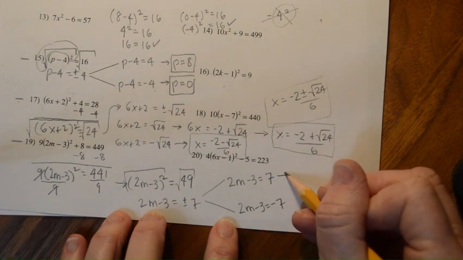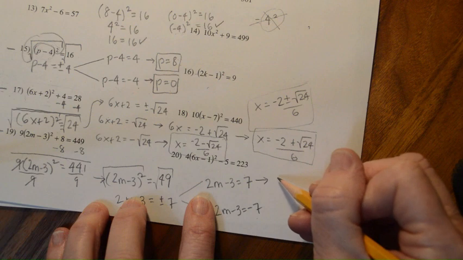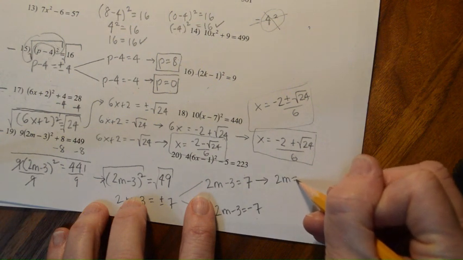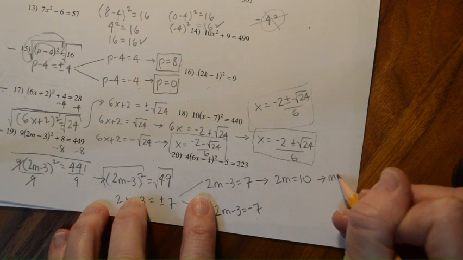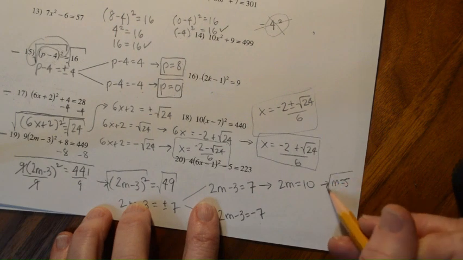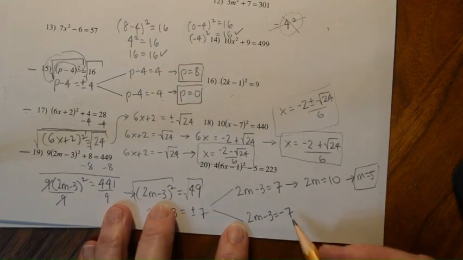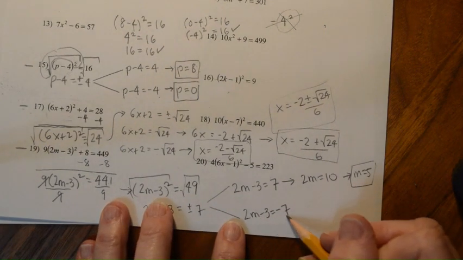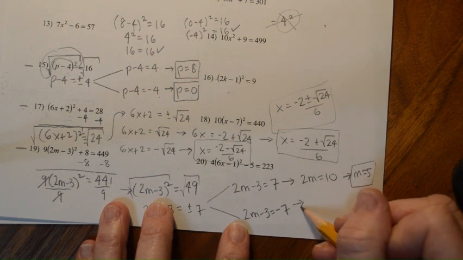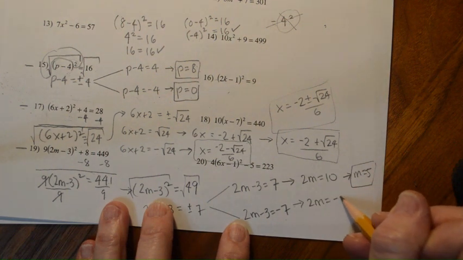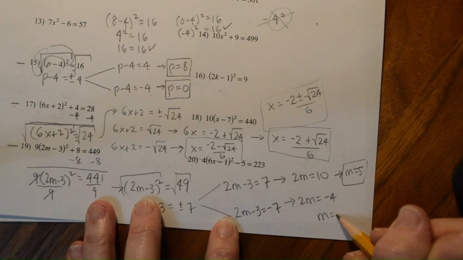All right, let's go from here. I add 3 to both sides. I get 2m equals 10, and then I get m equals 5. Sorry, I'm really squished in here. And then I add 3 to both sides here, and I get 2m equals negative 4, and I get m equals negative 2.